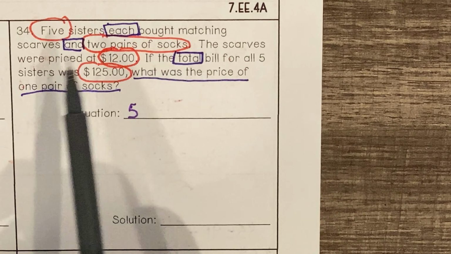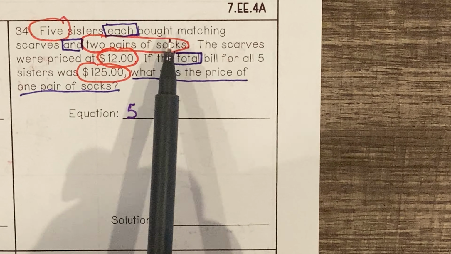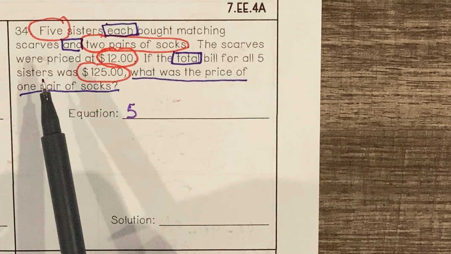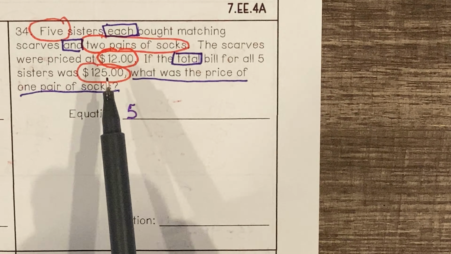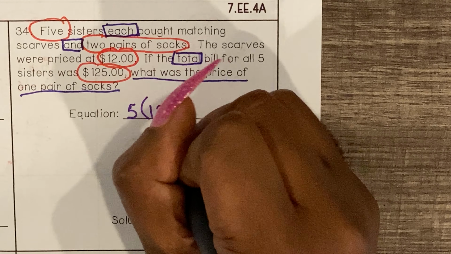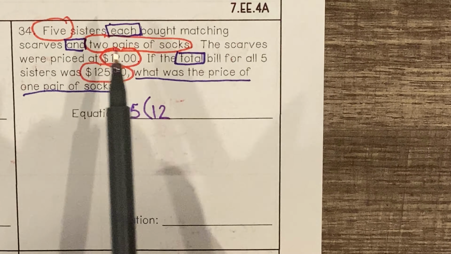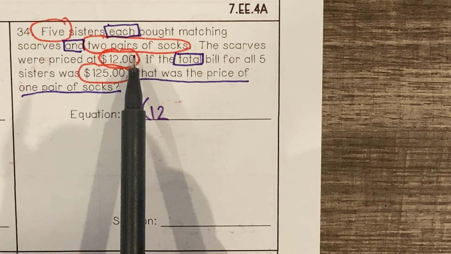They bought matching scarves, which means they only bought 1. It doesn't say they bought 2 matching scarves each. They bought 1 scarf, okay? 1 scarf cost them $12. Then what did they buy? They each bought 2 pairs of socks.